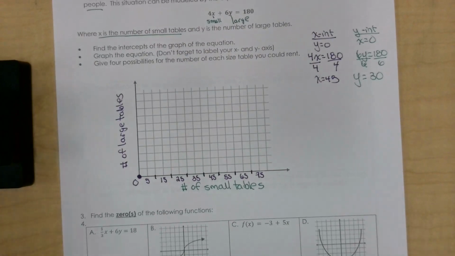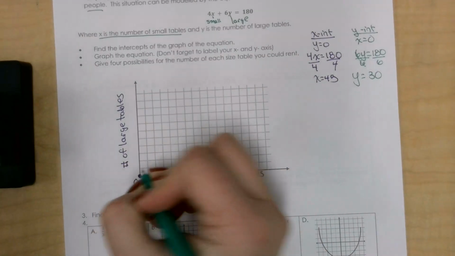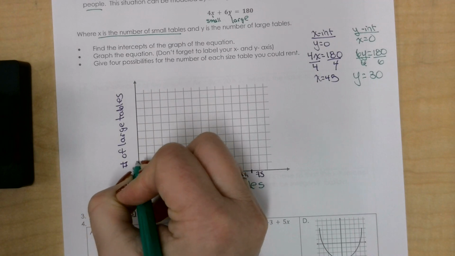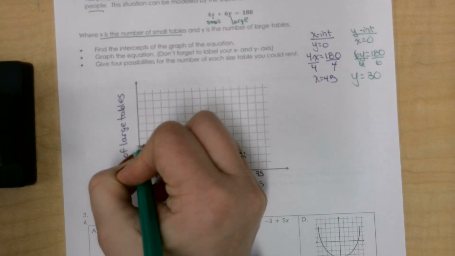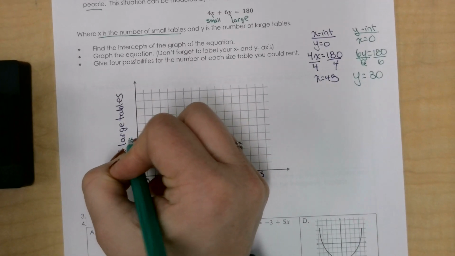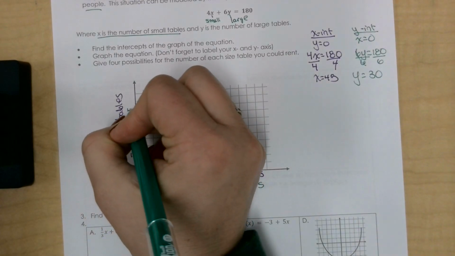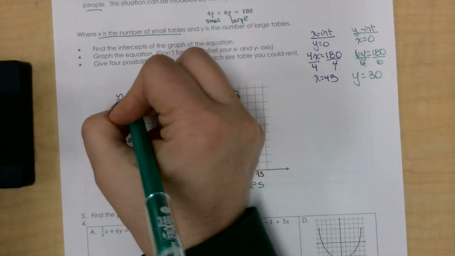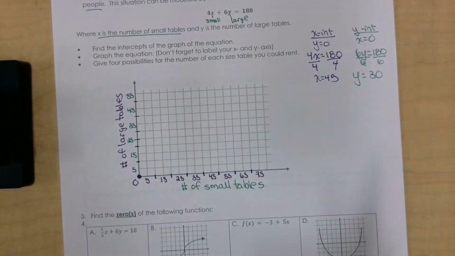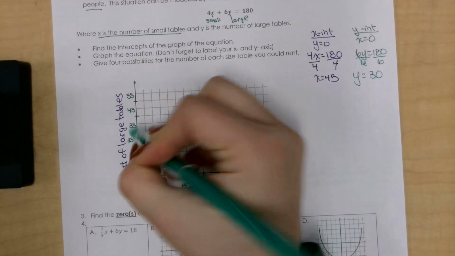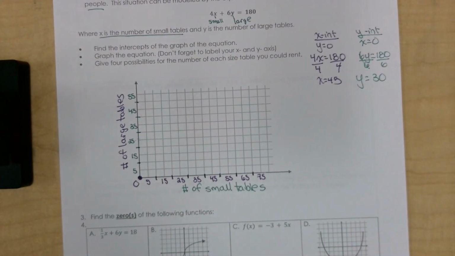Now for my y's, I'll just be consistent and I'll count by 5s here too. So I have 5, 10, 15, 20, 25, 30, 35, 40, 45, 50, 55. Alrighty, I'm just going to erase that line so it looks all the same.